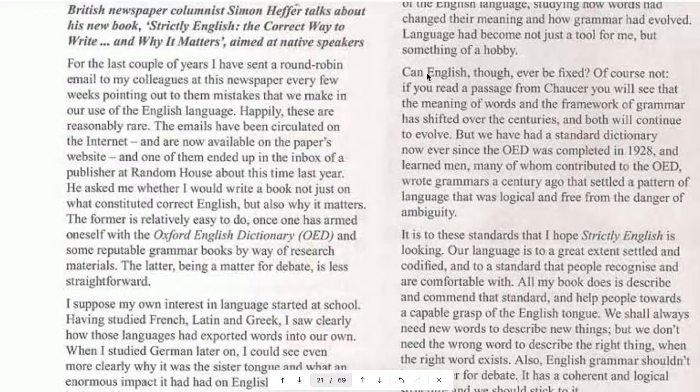For example, the first one says, can English though ever be fixed? Fixed here, what does that mean? You don't know. Fixed here means doesn't change. In this case, it is similar to the word permanent.